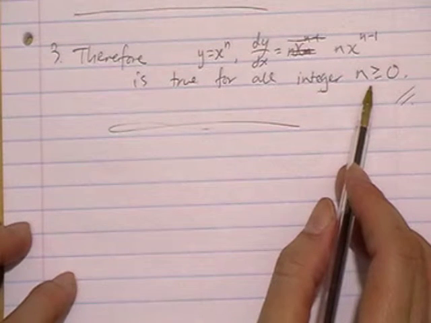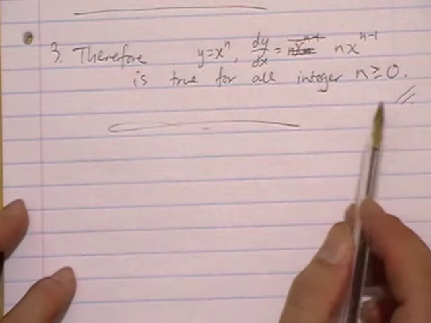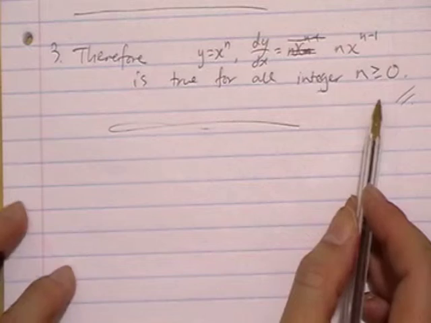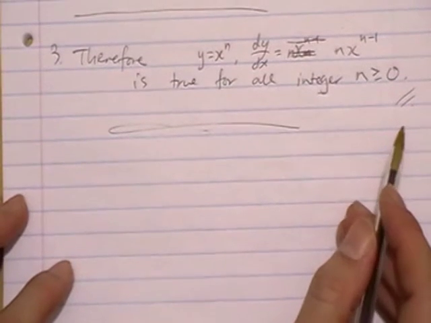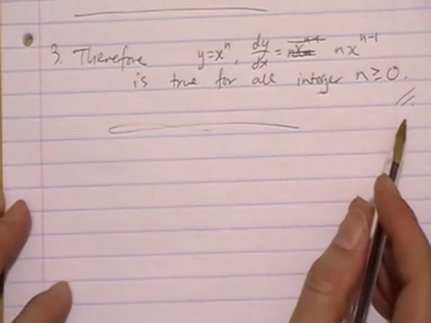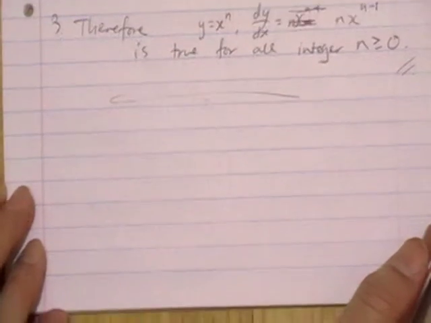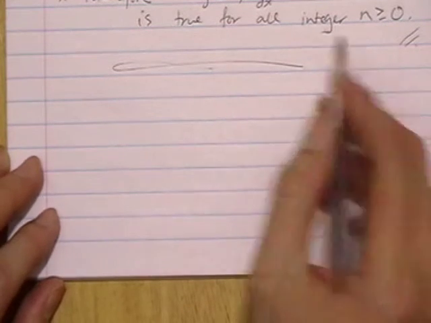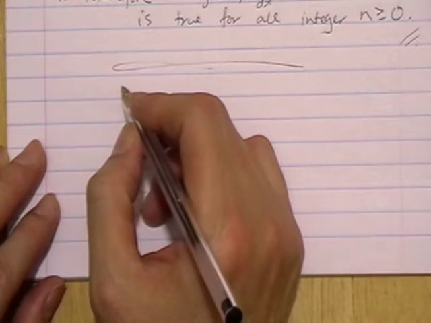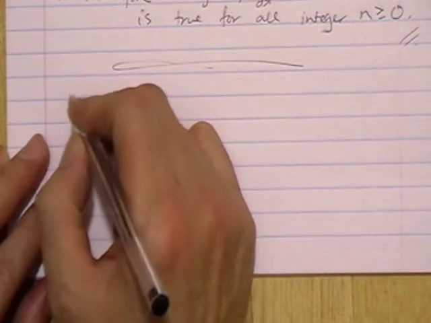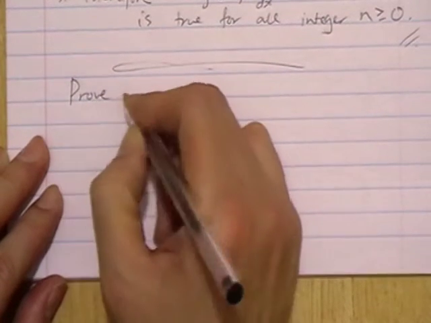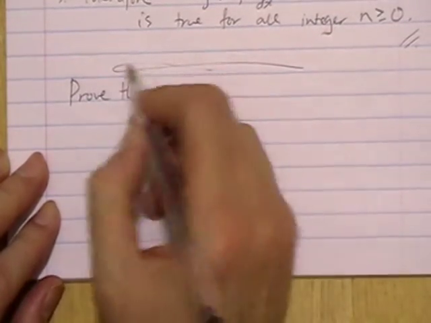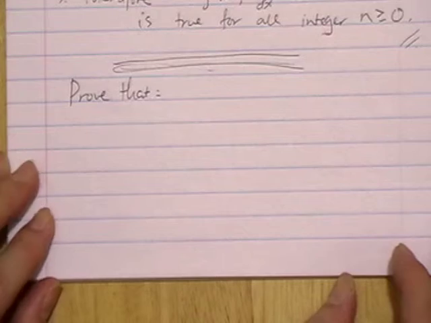It will have to make use of some properties of the exponential function and logarithms, which I shall prove in a separate session. So I'm just going to assume some properties about those functions. And this is what I want to prove now. So this is our next proof.